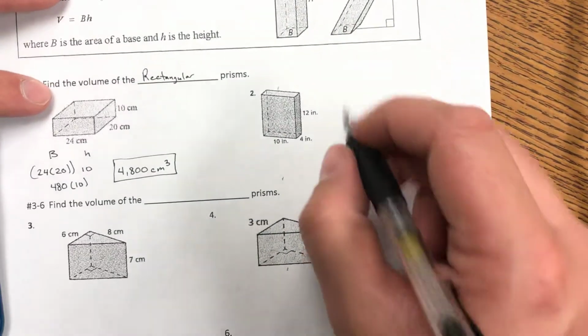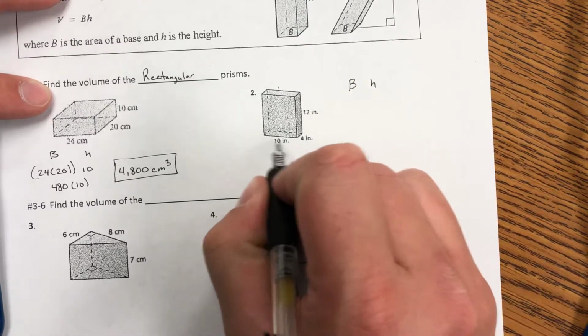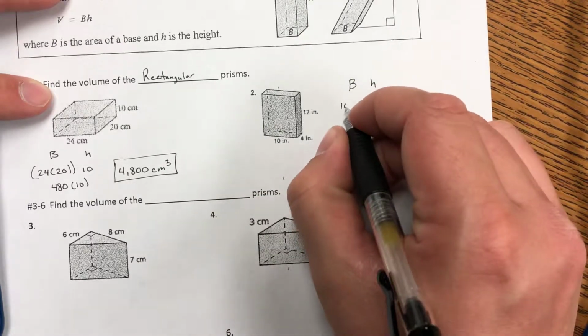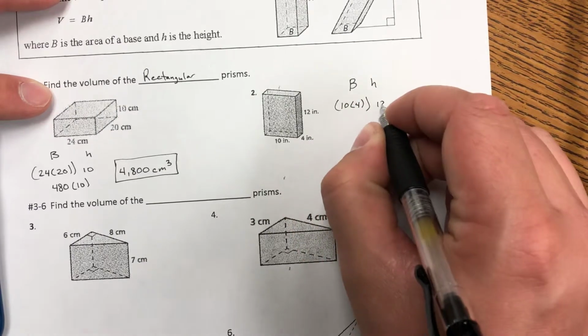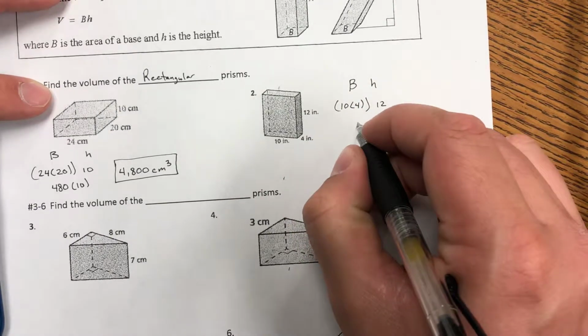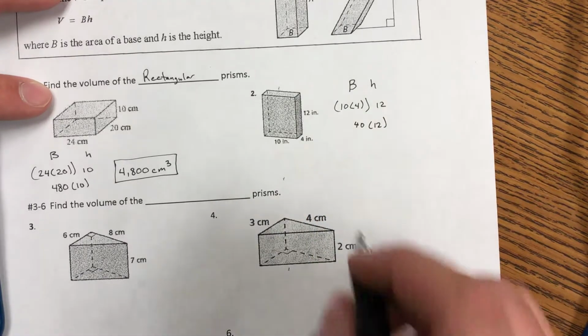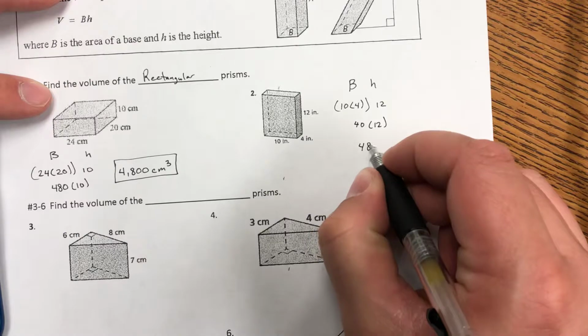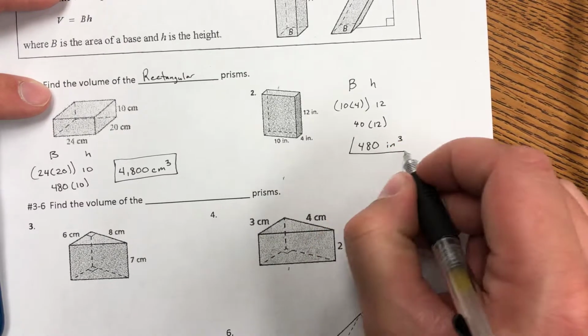Still a rectangular prism, and we're still working with big B times the height. Big B, the base of this thing, is a rectangle, so 10 times 4, which is the base, times 12, which is the height. 10 times 4 is 40, times 12. 12 times 40 is 480. And like I talked about just before, all volume will be units cubed.